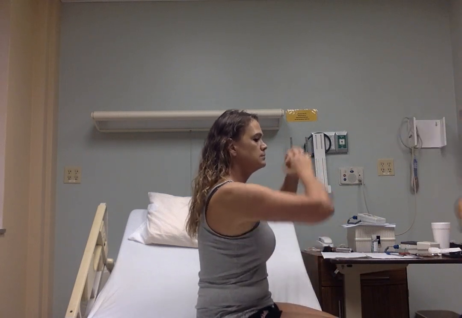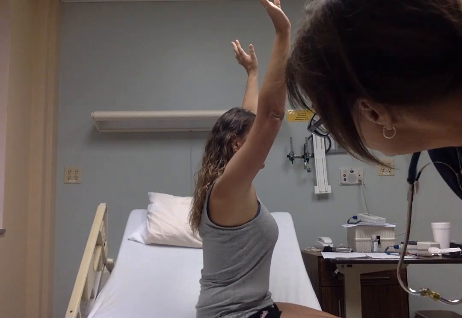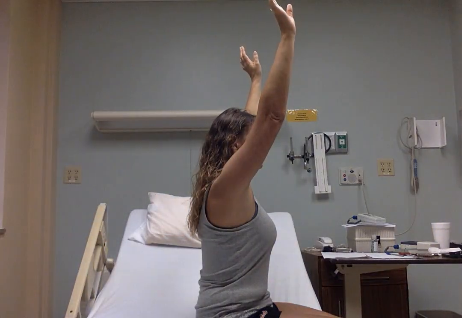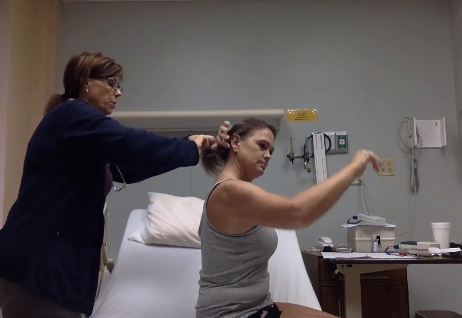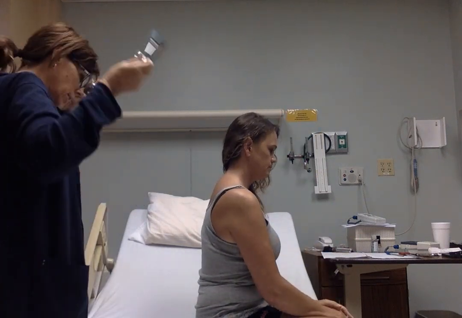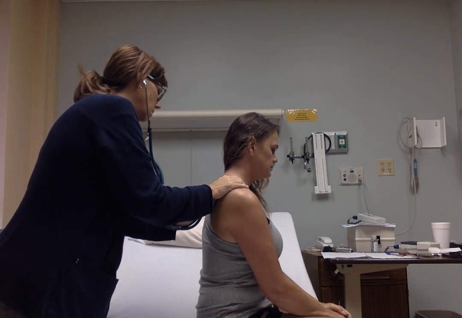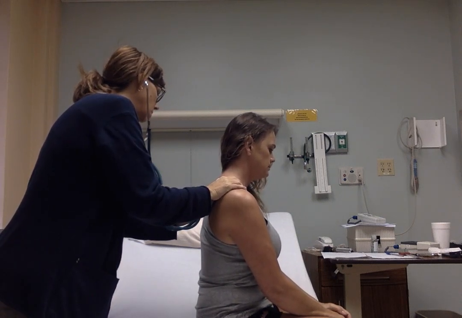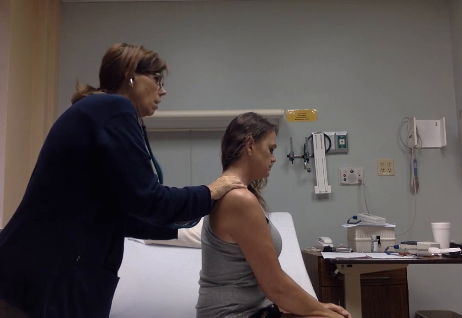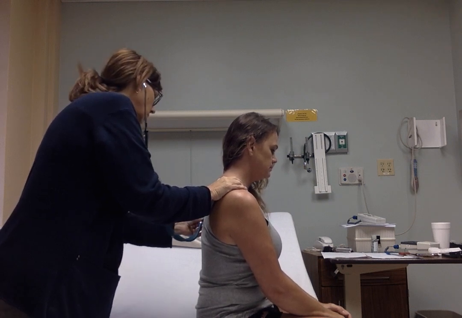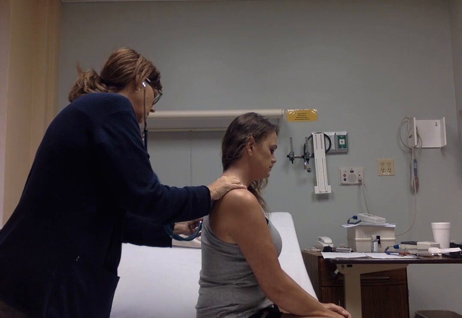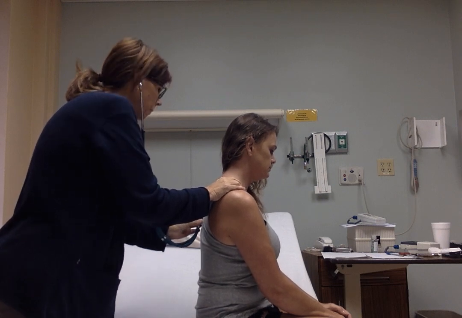I want her to raise her arms up so I can just make sure that I am even and everything is good from the side, and we'll go around to the back. I'm going to put your arms down. There you go. I'm also going to listen to her back. Auscultate her lung sounds. Are you a smoker?